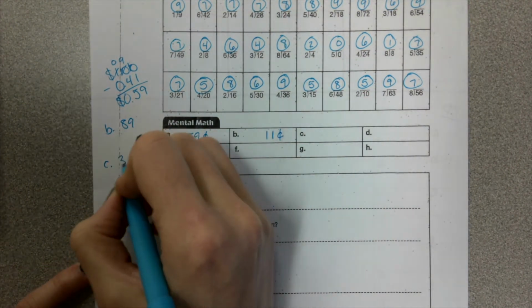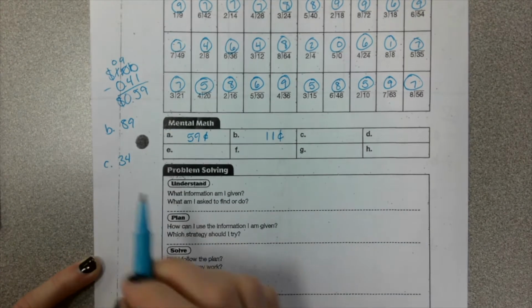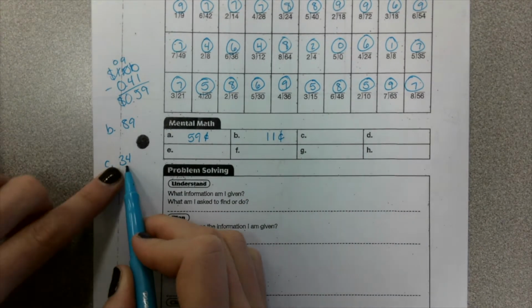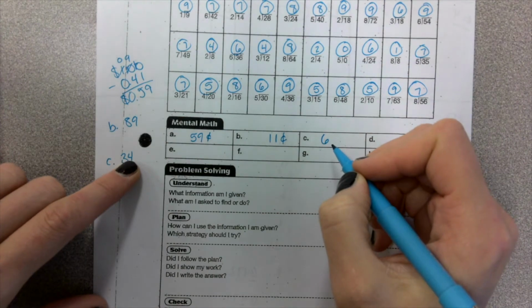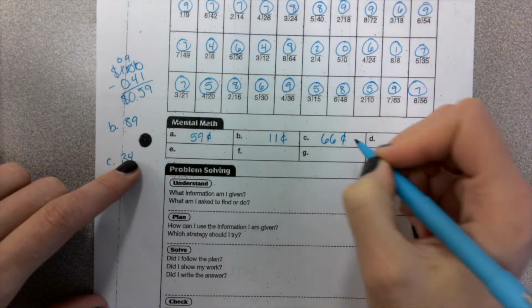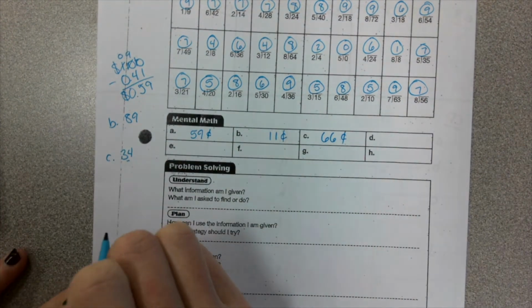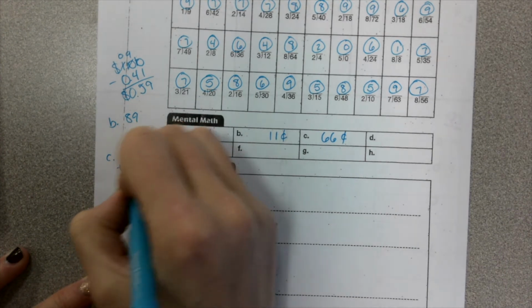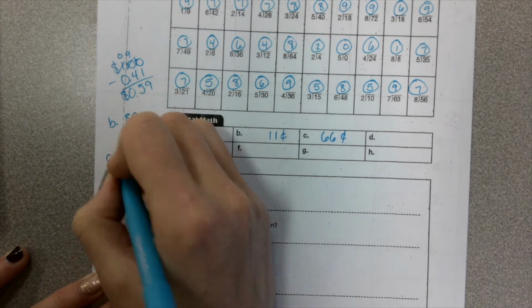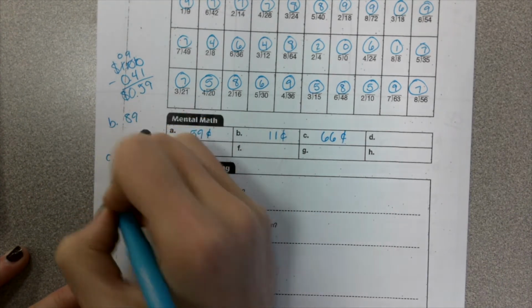C, change back from $1 from 34 cents. 3 plus 6 is 9. 4 plus 6 is 10, so you get 66 cents. And I can double check that. If I add that together, I get 100 cents or $1.